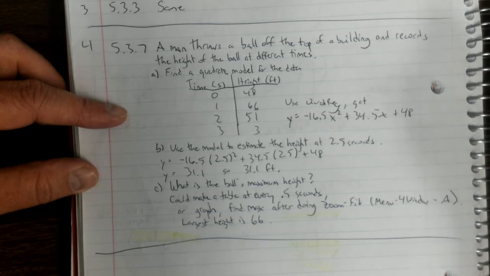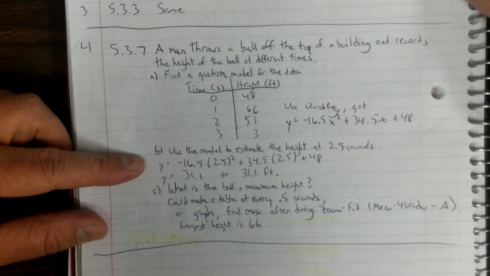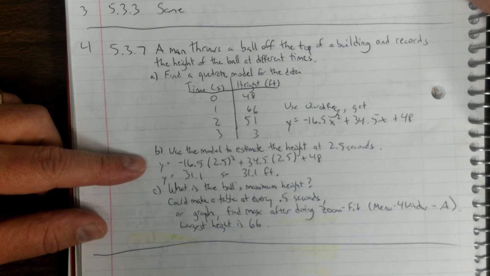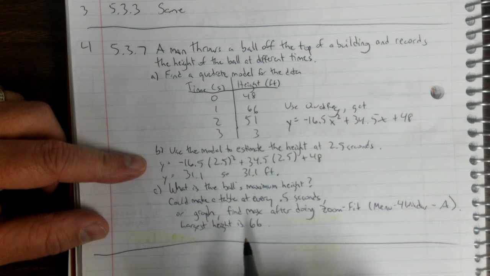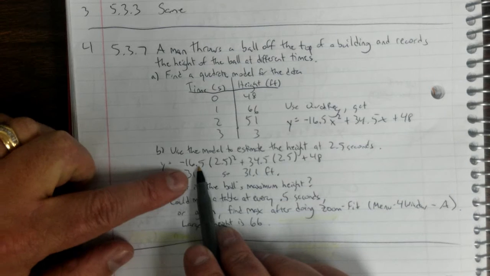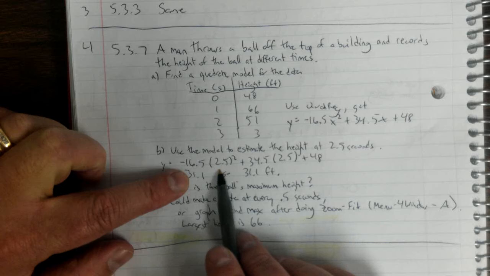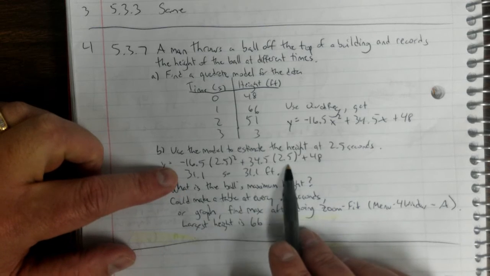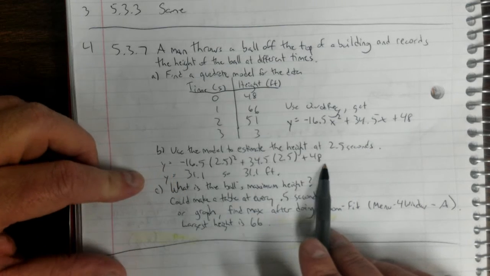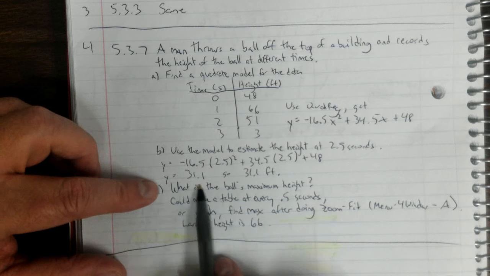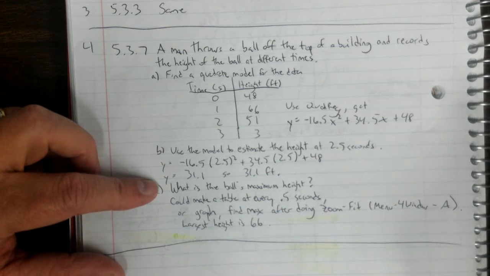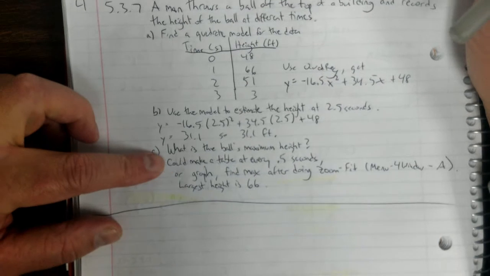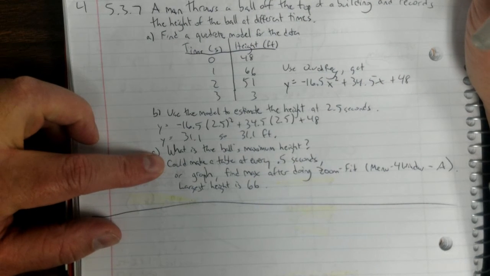So now the next part says, use the model to estimate the height at 2.5 seconds. So then you go negative 16.5 times 2.5 squared plus 34 times 2.5 plus 48. And when you do that, you get 31.1, so that means 31.1 feet. The next part says, what is the ball's maximum height?